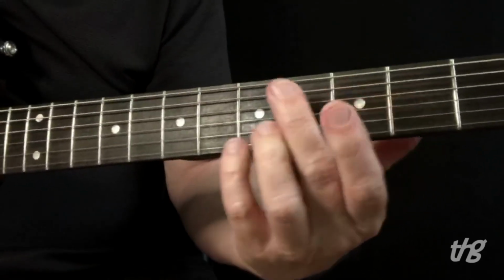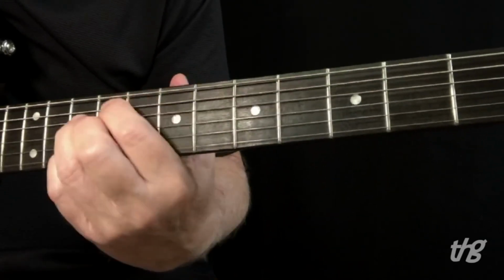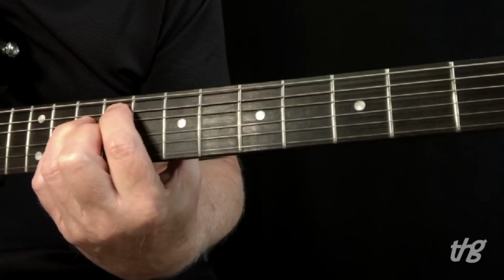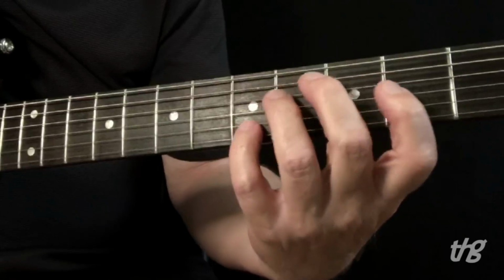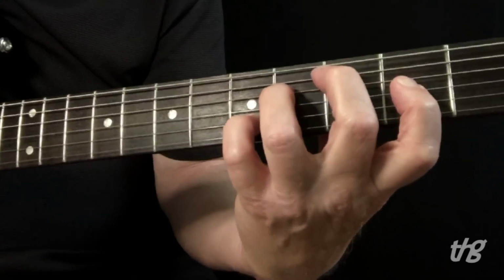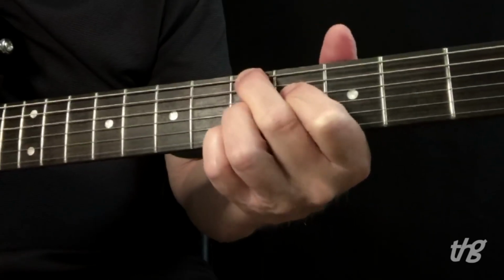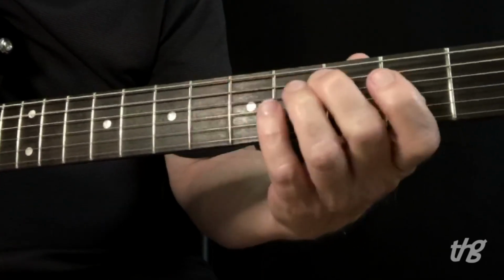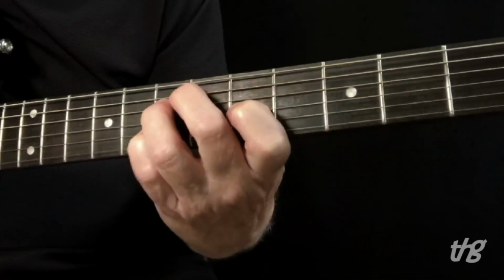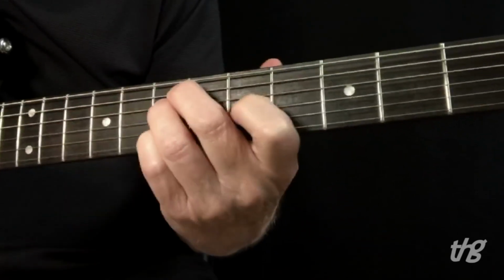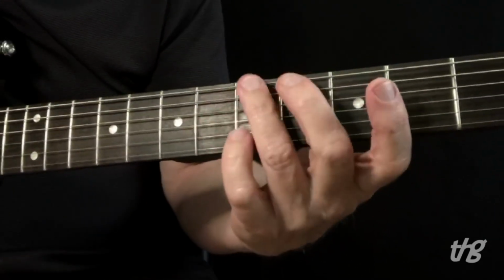Okay, it's a bit of a challenge. Sometimes when I think of F sharp minor 7 flat 5, I like to think of it as A minor 6 because it gives me the 3rd here, which is more easily recognizable.